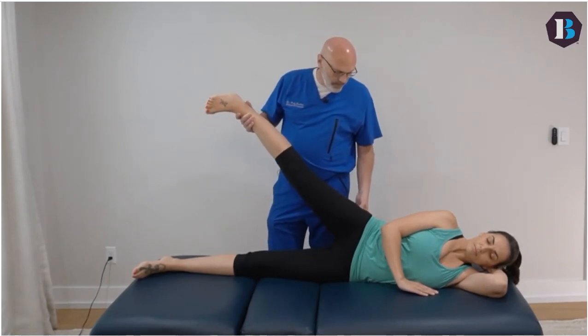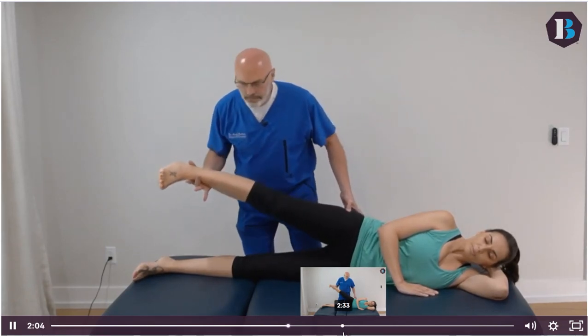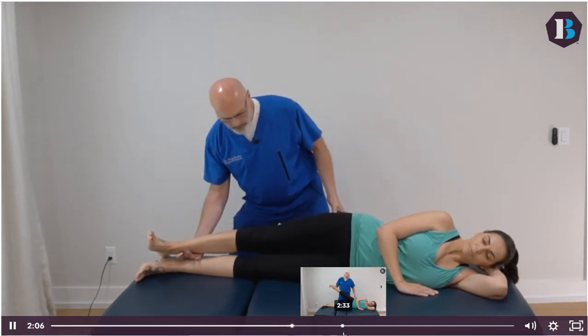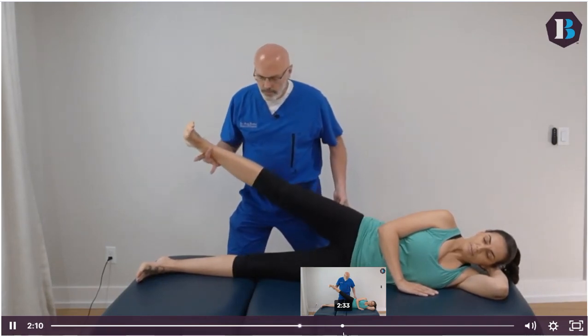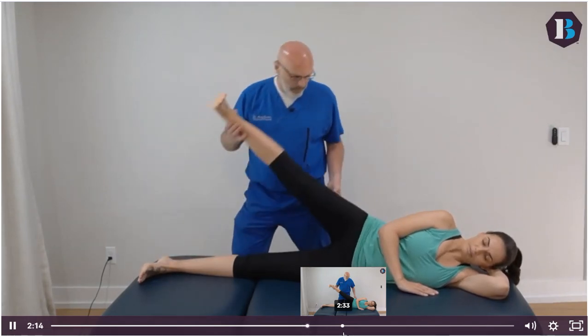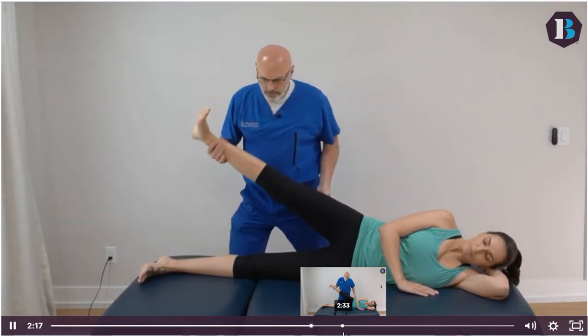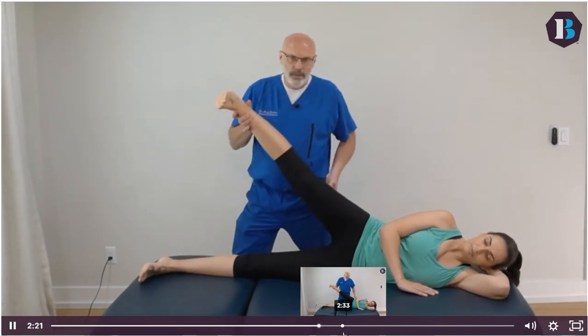So let's take a deep breath in for me. Breathe out, pull down, and turn your toe up for me. All right. Deep breath in, pull down just a little bit harder. Deep breath in, breathe out, and go. 2, 3, 4, 5, 6. And again for me. 2, 3, 4, 6. And again.